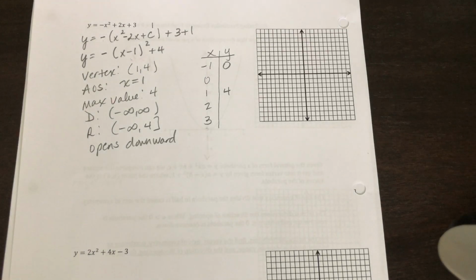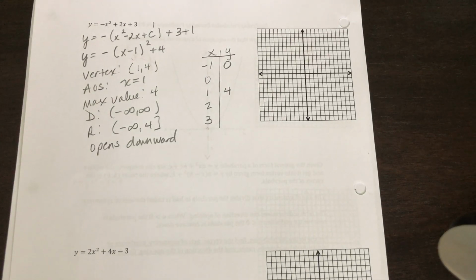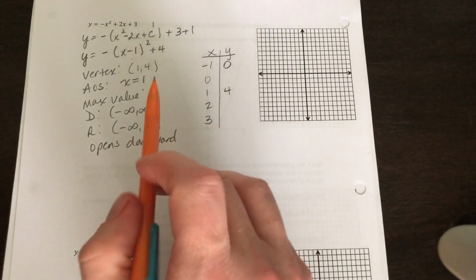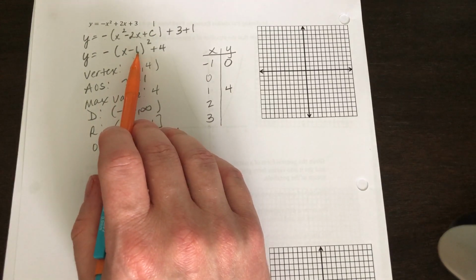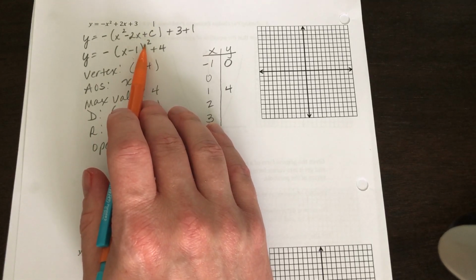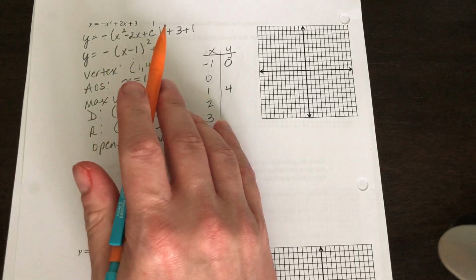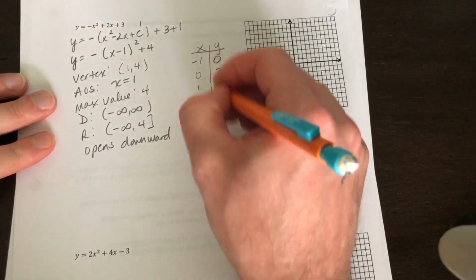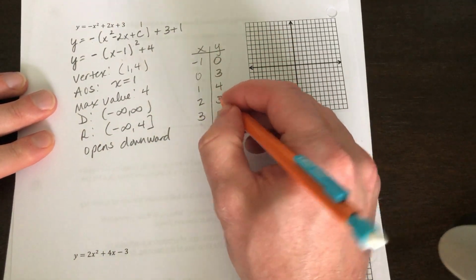Just double check this in my calculator too, because I'm going quickly. Okay, so you get a 0. If I plug in a 0, 0 minus 1 is negative 1. Negative 1 squared is 1. Negative 1 plus 4 is 3. Okay, and it should be symmetric on this side.